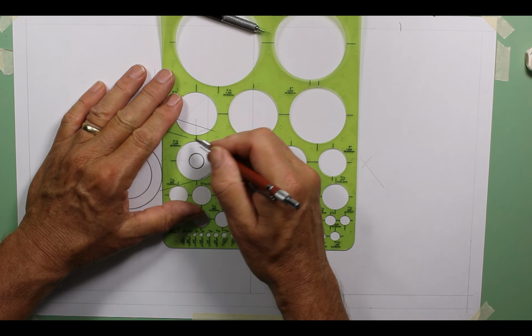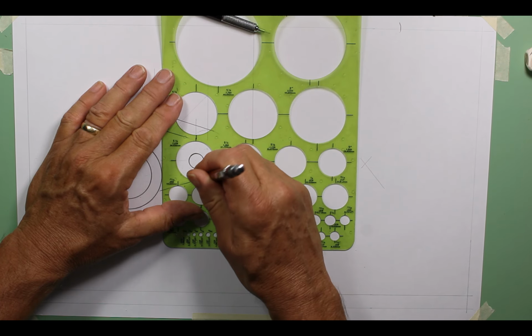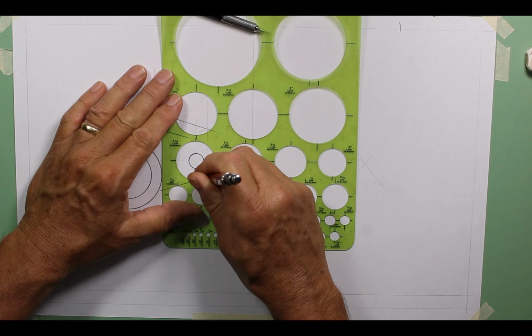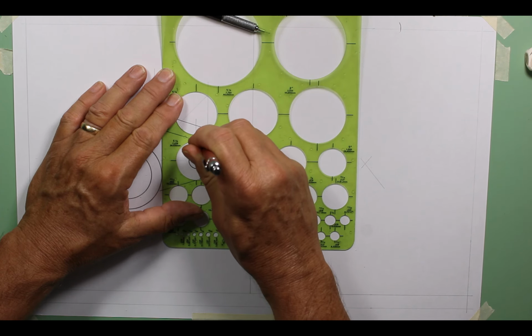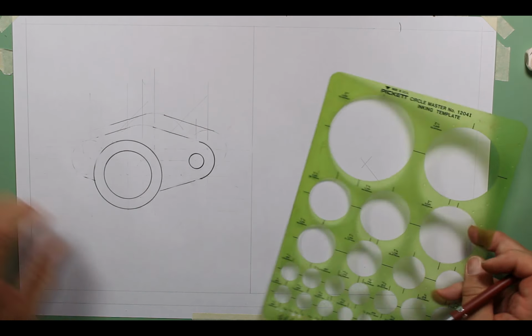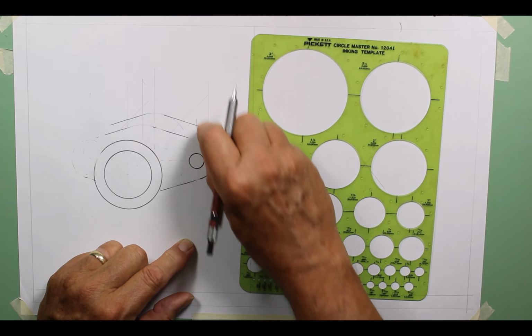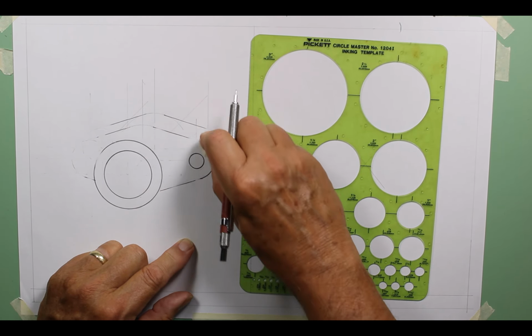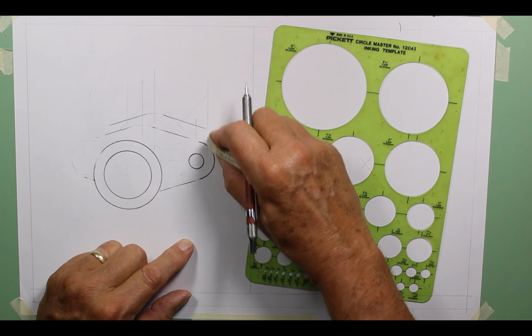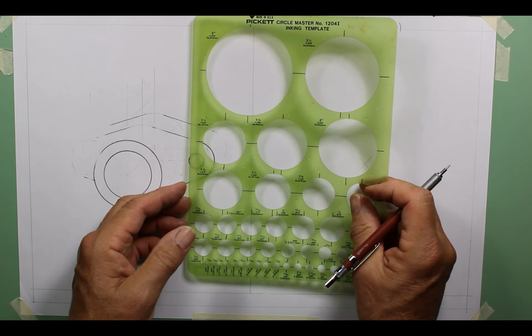And so I got my tangents that came down and up, so I'm trying to match those tangent points. And then we'll do the same at the back corner.